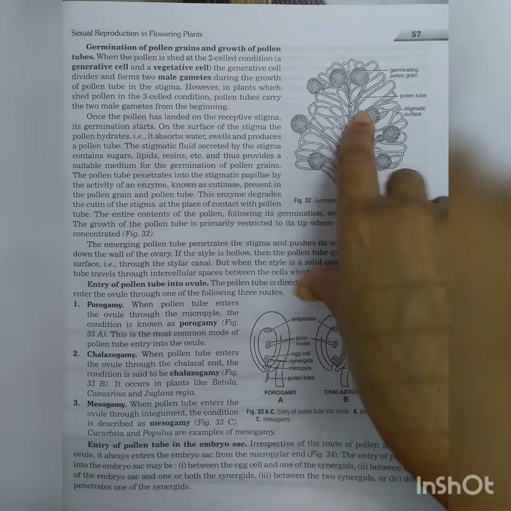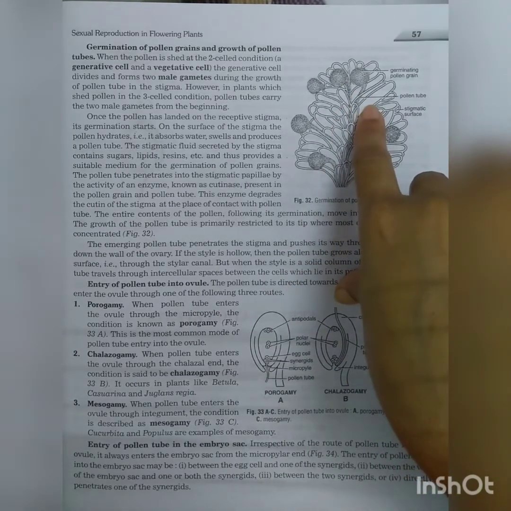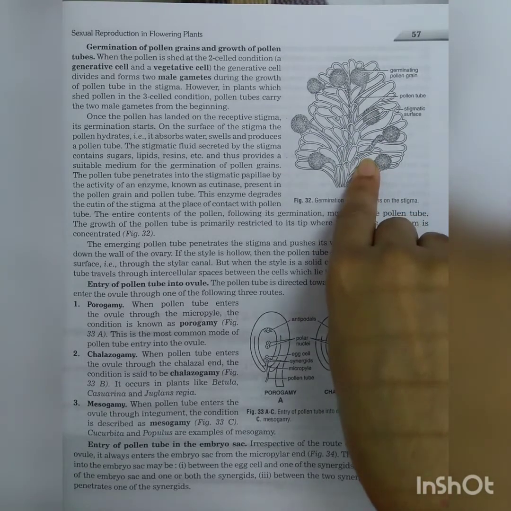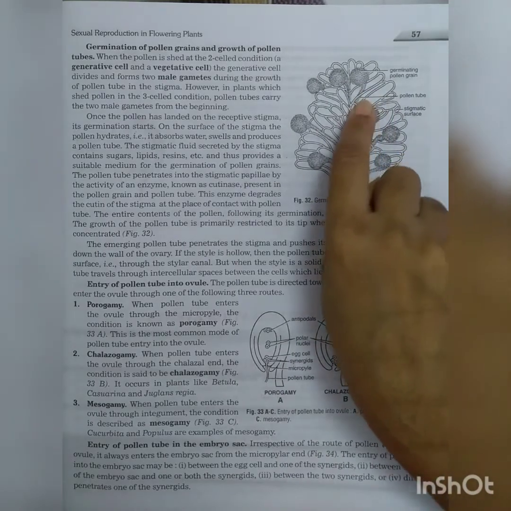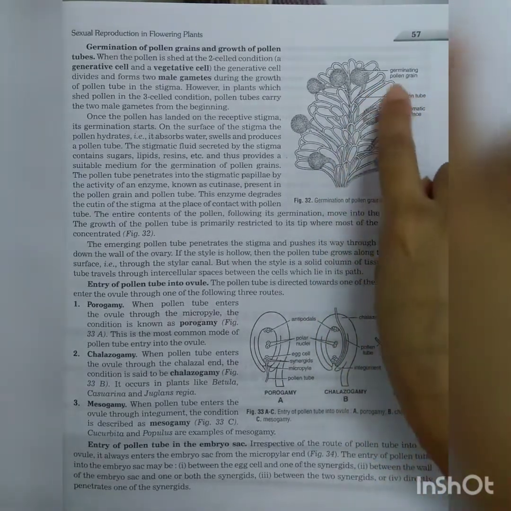At this time, two male gametes are there, and in the plants which shed pollen in the three-cell condition, the pollen tube carries two male gametes from the beginning. Once the pollen has landed on the receptive stigma, germination starts at the surface of the stigma.